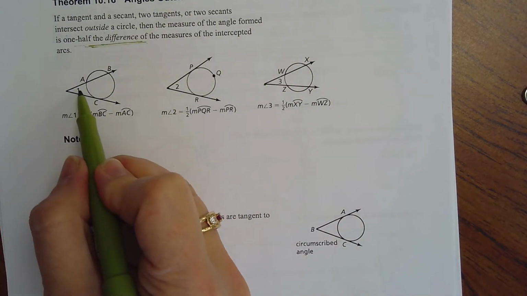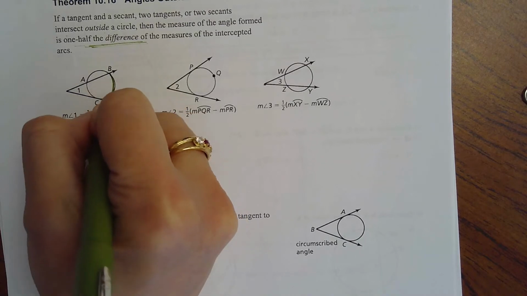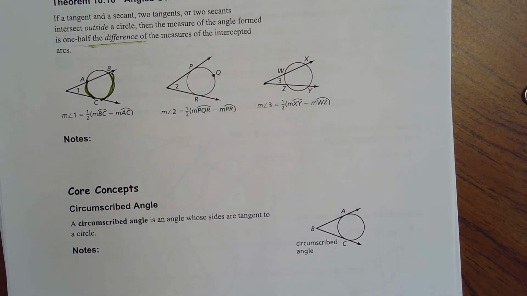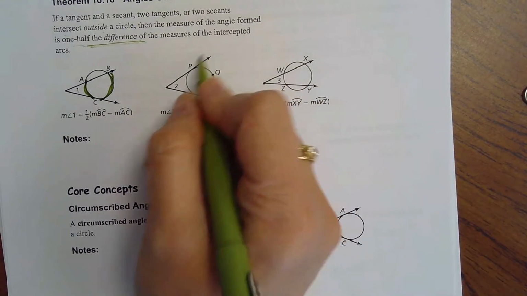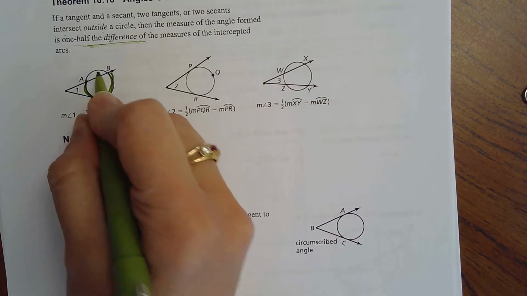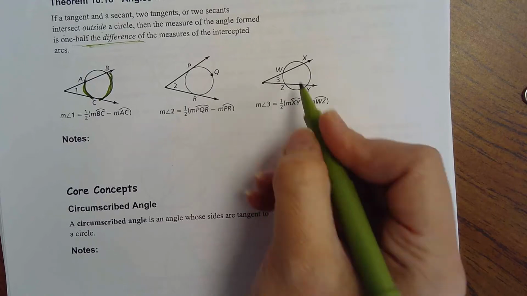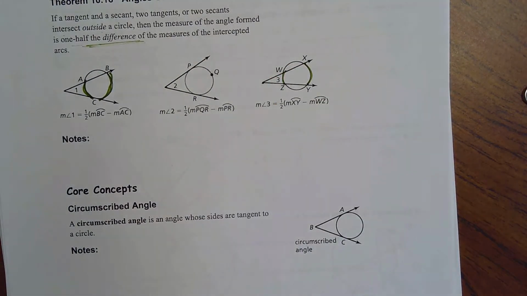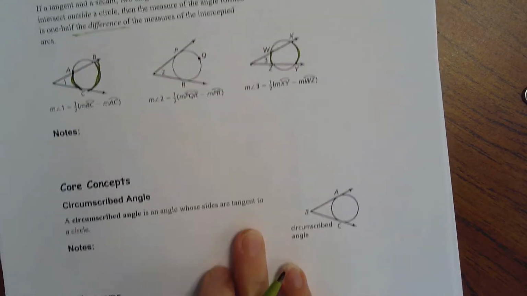So again, to get this measure of angle 1, you would take this arc and this arc, subtract them, and take half. Regardless of your scenario, whether you have a tangent and a secant, two tangents, or two secants, you're taking half of the difference between those two arcs.